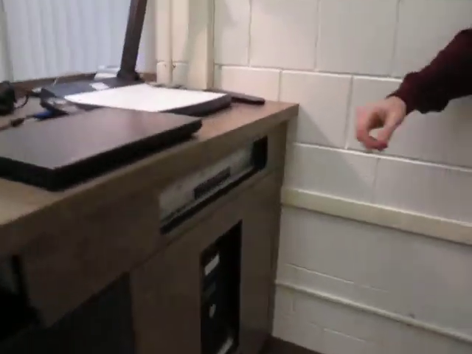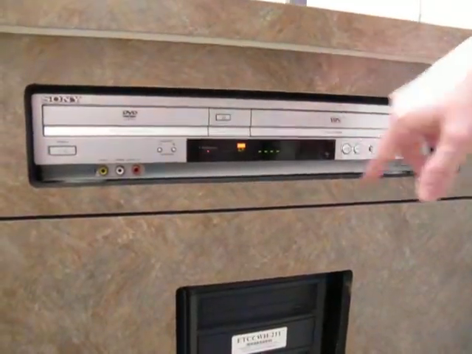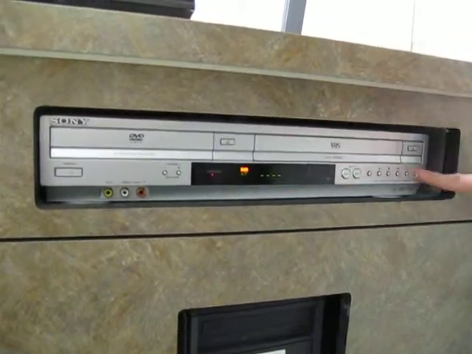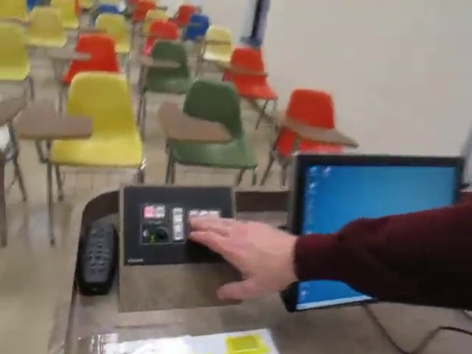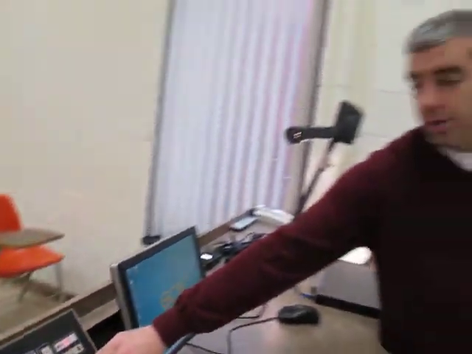There's a DVD VCR here in the desk. If you want to play a VHS tape, put it in on the right-hand side and click the video button. A DVD will be on the left-hand side and click the DVD button. Then use the front panel controls or the remote control to control what you want to do. And come over to the controller and choose the corresponding button, VCR for your VHS tape or DVD for your DVD. And then it's going to show up on the screen for you.